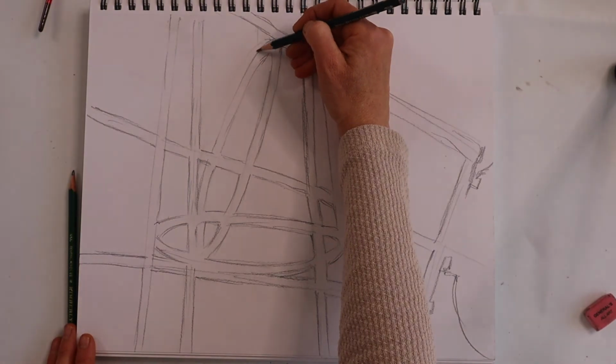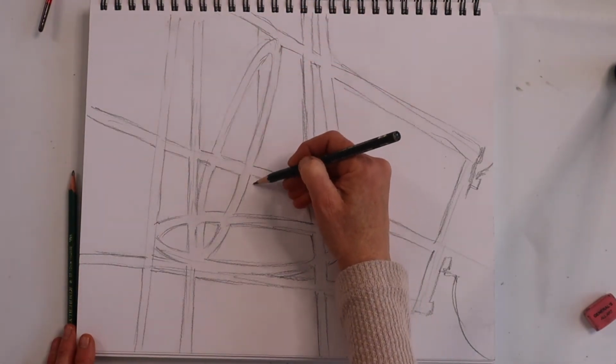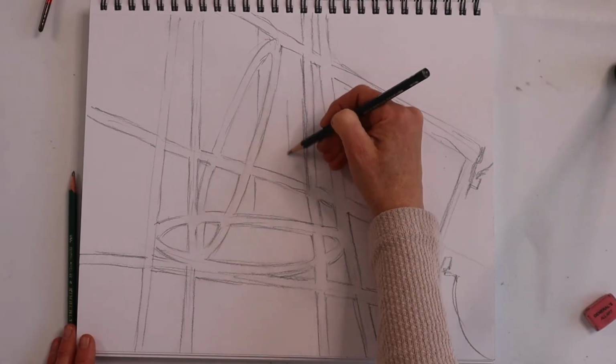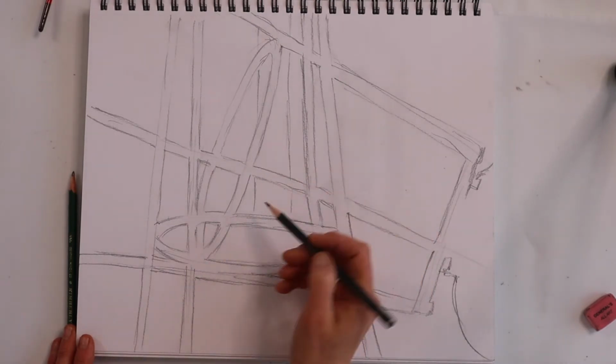So what I see, and you're going to have to refocus your eye continuously, because I see objects and things at different depth of space.